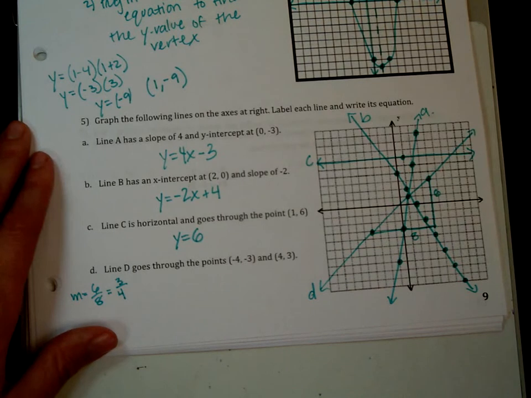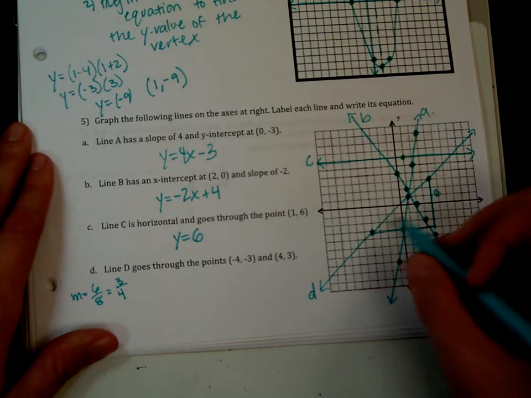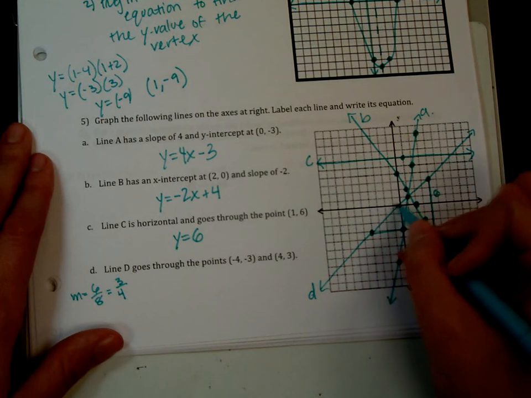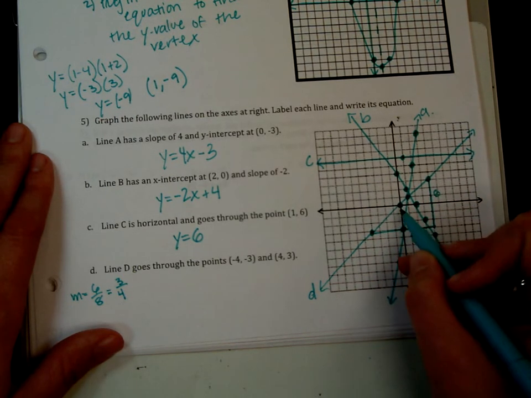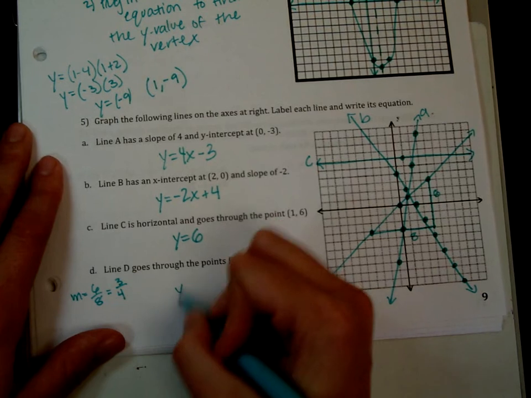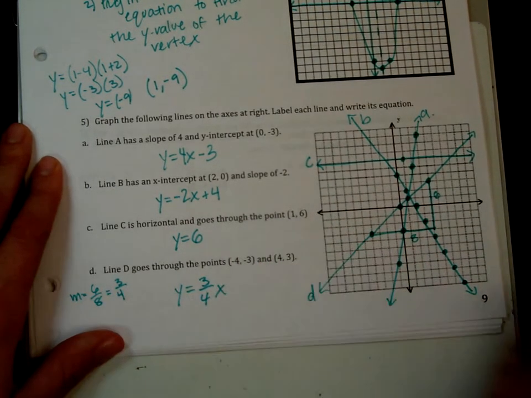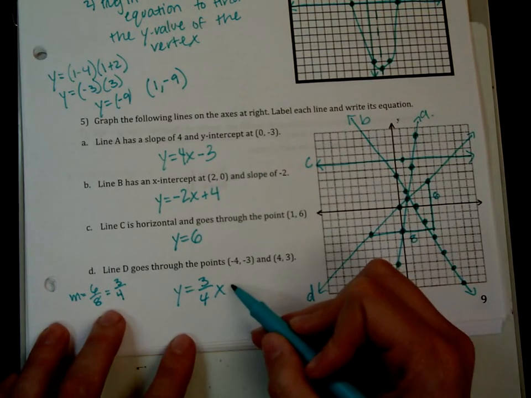So I'm going to see if I can find the y-intercept that way. So I go up 3 and over 4, oh, so the y-intercept is at 0, 0. So the equation of the line is just 3/4 x. And we could write +0, but we don't have to.